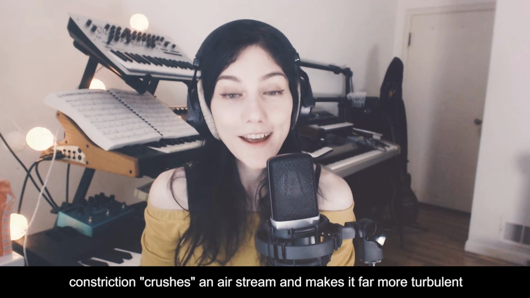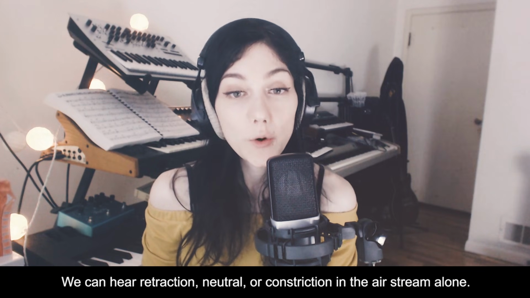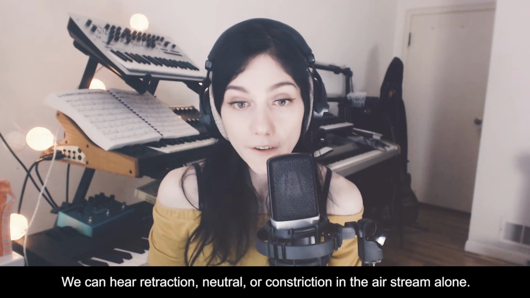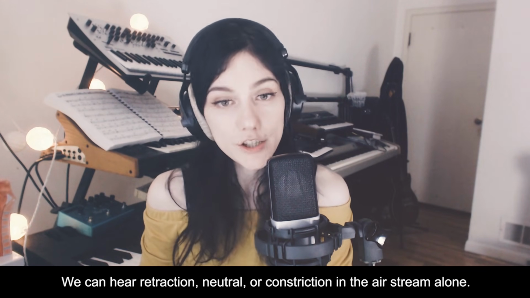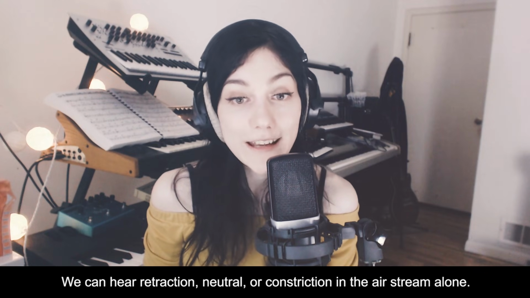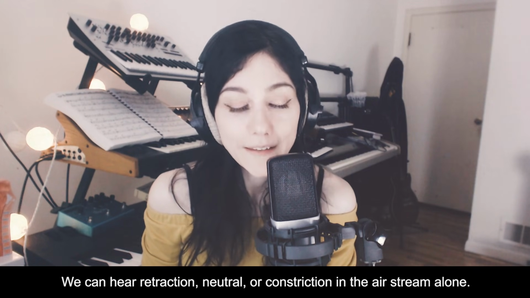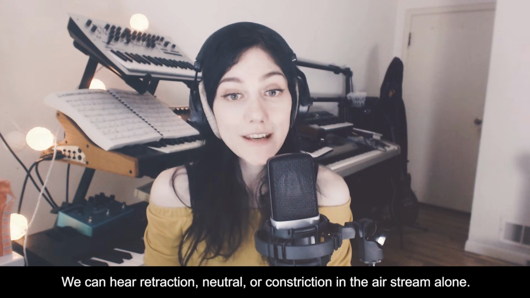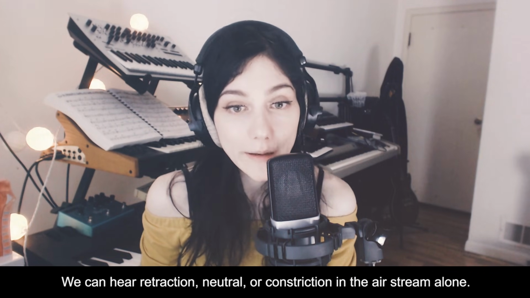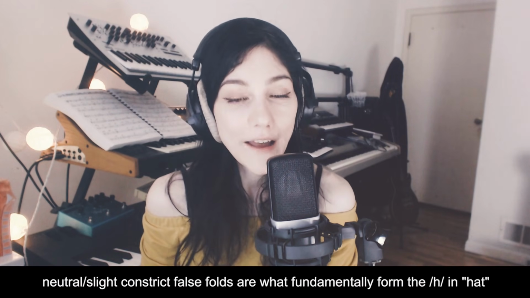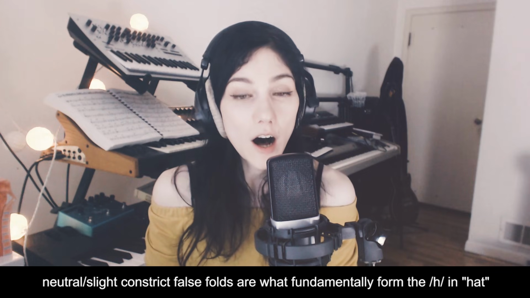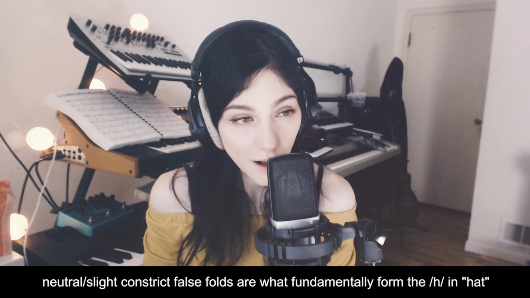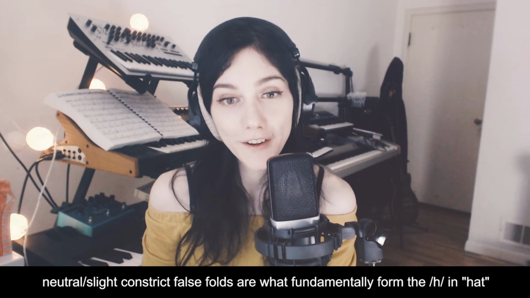The sound quality of a voiceless airstream tells us quite a lot about the configuration of the false folds. A very turbulent airstream tells us that we are constricting or engaging those false folds quite a bit. A very neutral, gentle, and almost inaudible airstream tells us that our false folds are actually retracted. So if we start neutral and then squeeze that airstream, we know that we're controlling our false folds, okay? So good luck with this exercise, have fun.